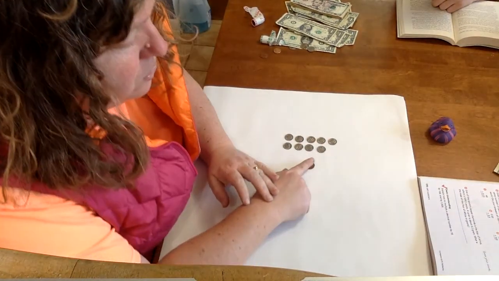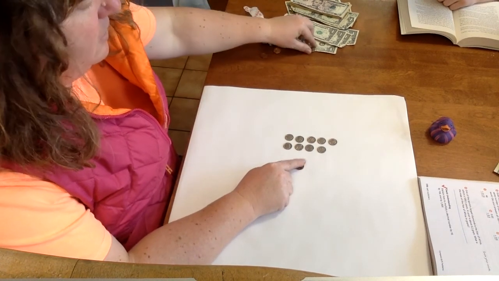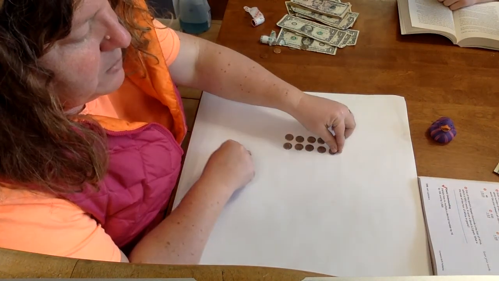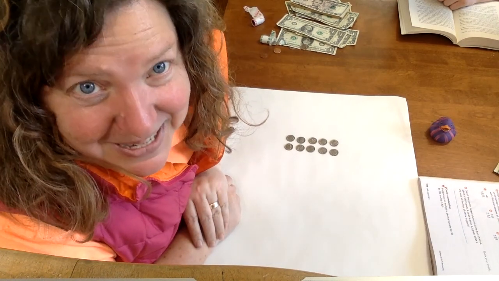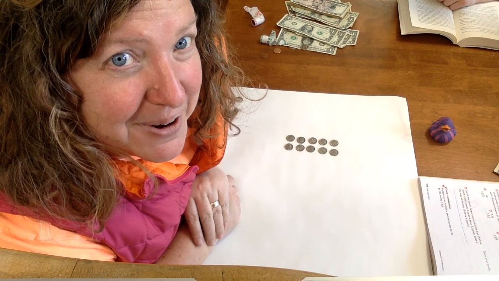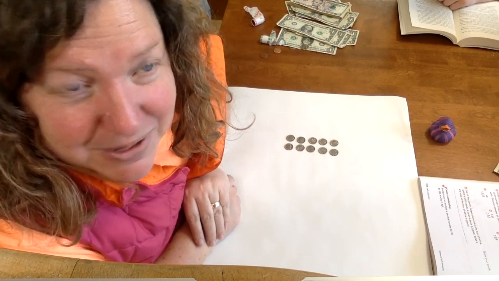So do we just get rid of it and have 9 dimes? Or do we trade it in for a bigger one? In which case we have 10 dimes, which we would actually trade in then for. I hope you said a dollar bill, because 10 dimes are $1.